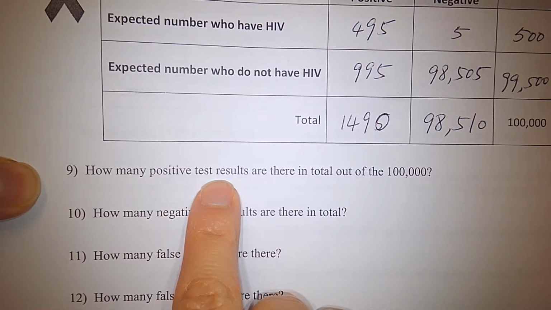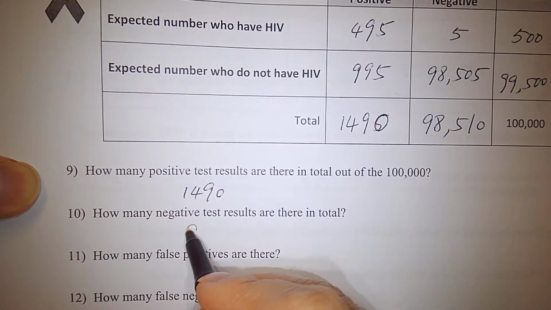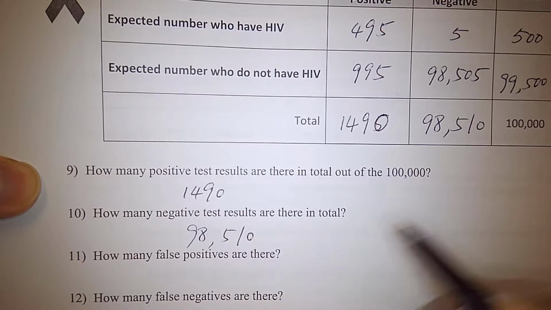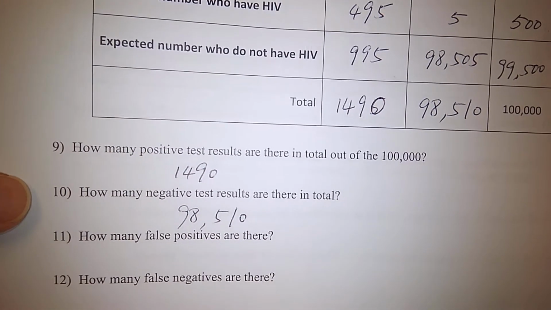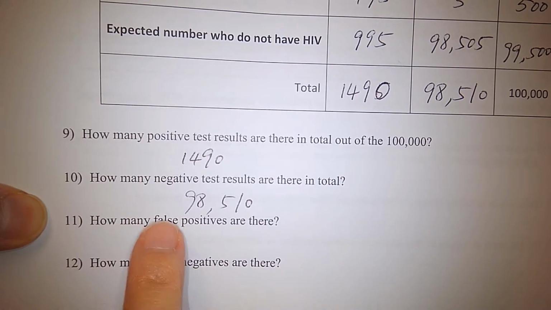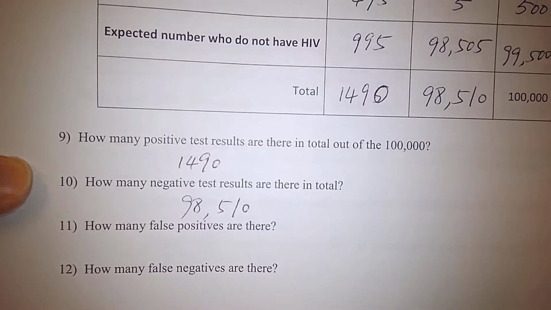How many positive test results? 1490. How many negative? 98,510. Right? You guys, everybody? Okay, question 11. How many false positives are there? Question 12. How many false negatives are there?